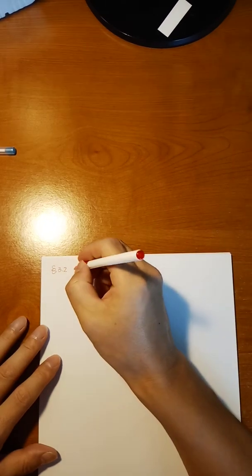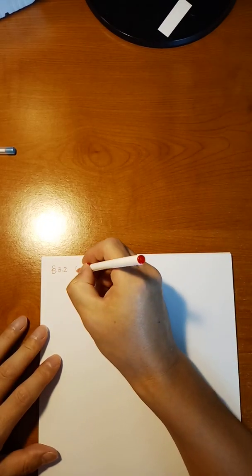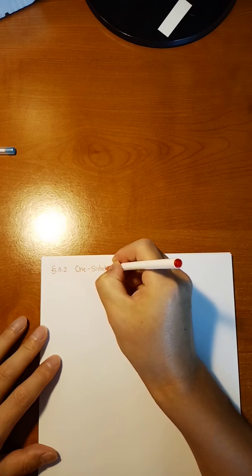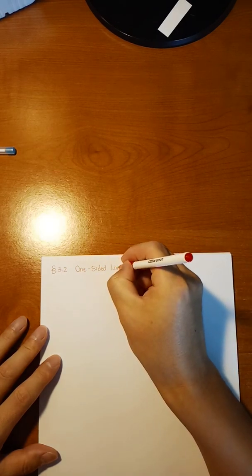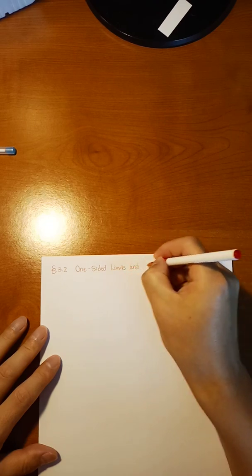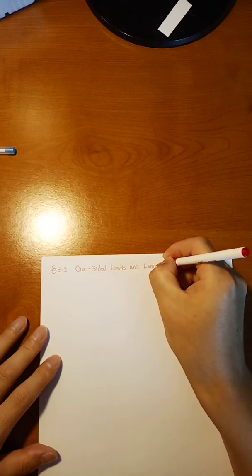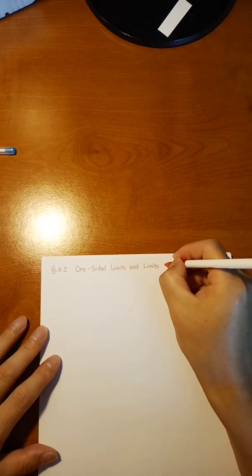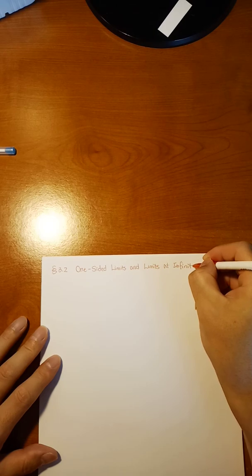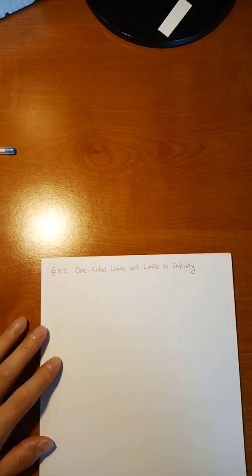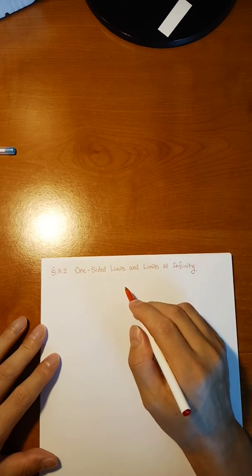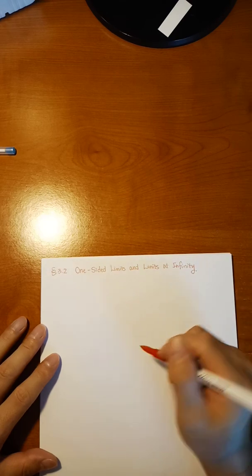That's another part. One-sided limits and limits at infinity. Okay, so the one-sided limit sometimes comes from a natural question.